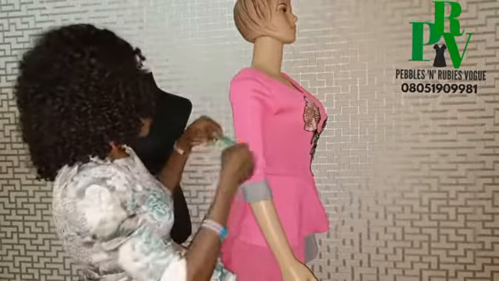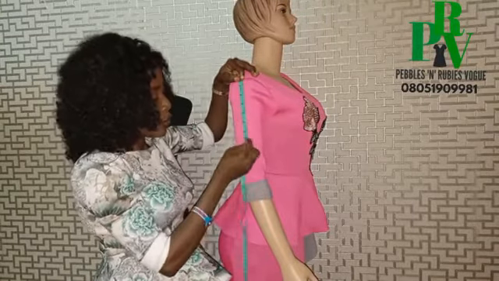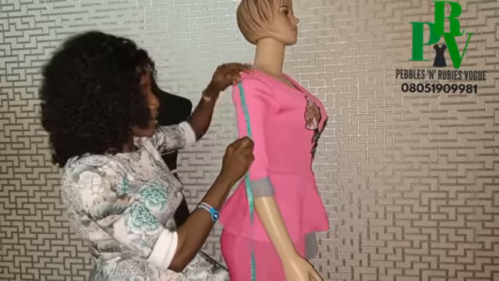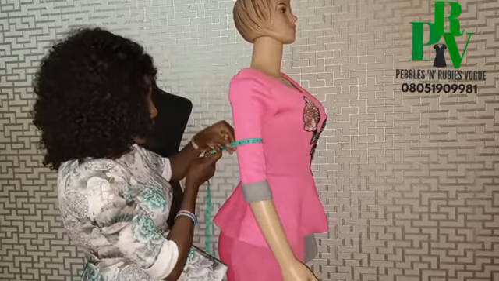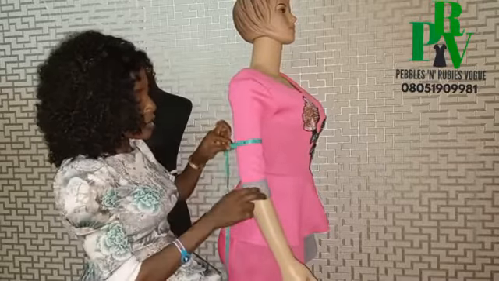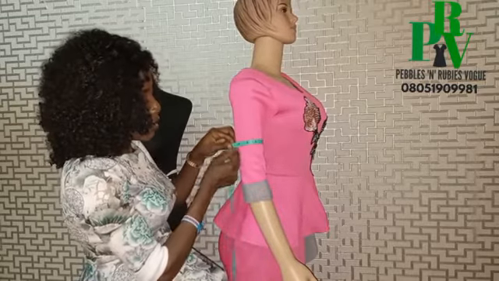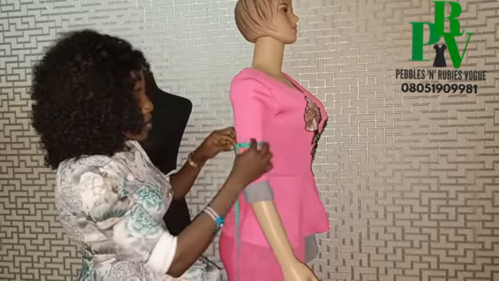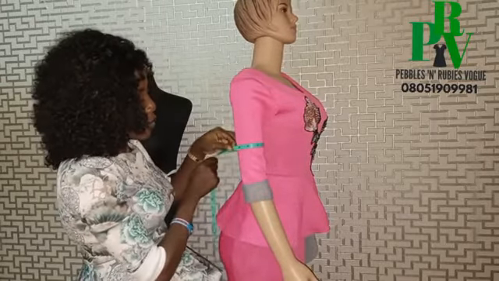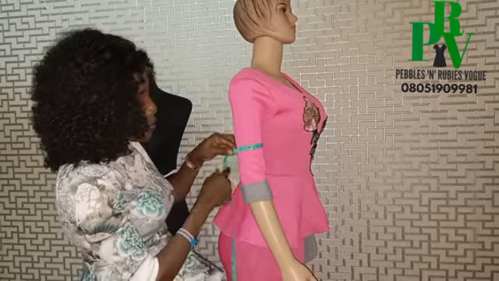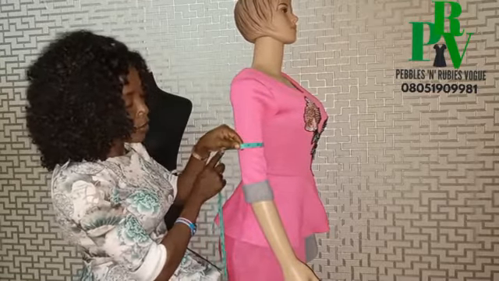At each point of the length that I have measured, here the short sleeve, you take the bicep, that is the circumference of the arm at that point. This is how you take it. Make sure it's not too tight. Release it a little, putting one finger underneath your measuring tape like so.